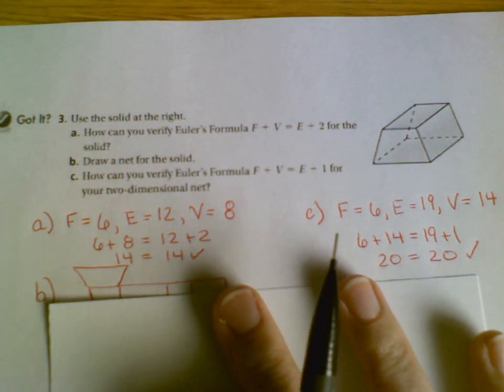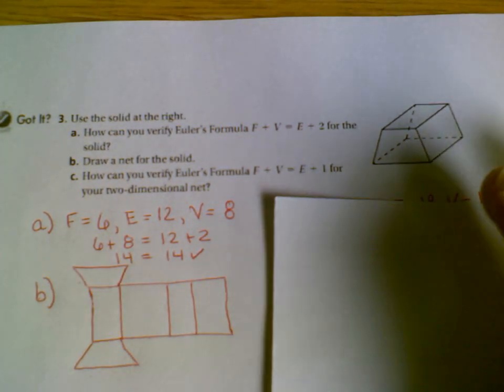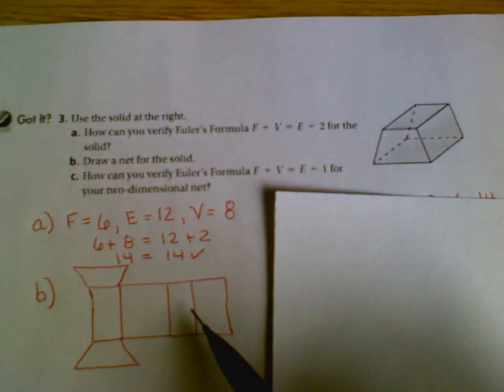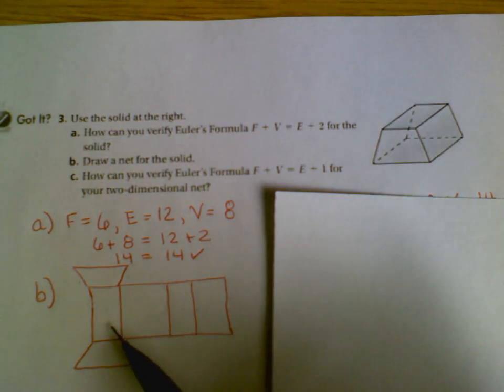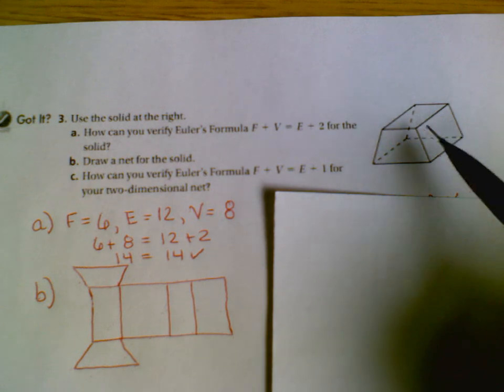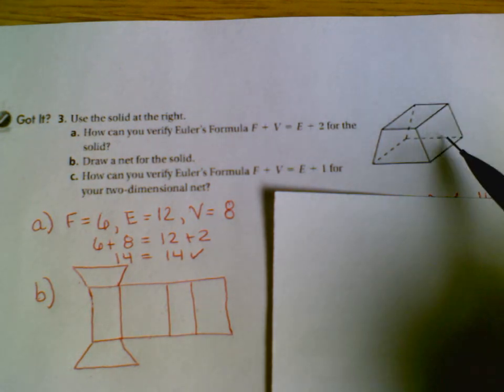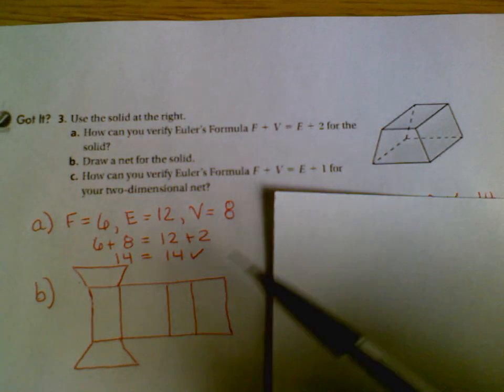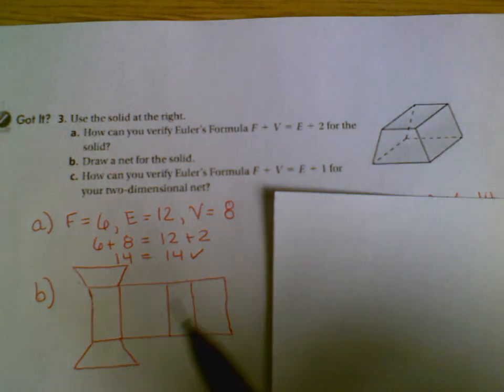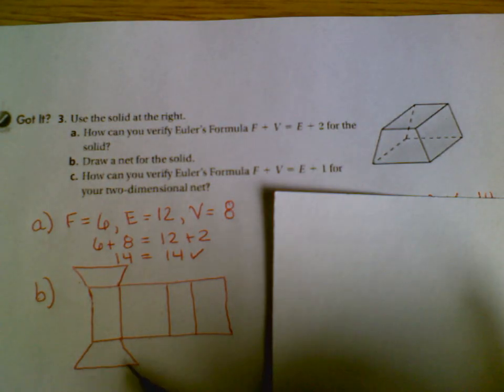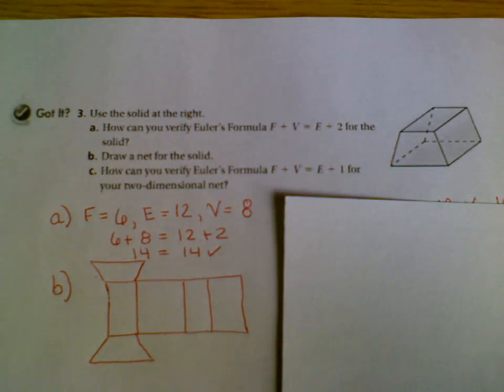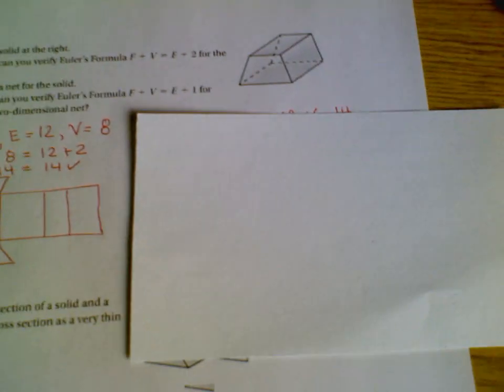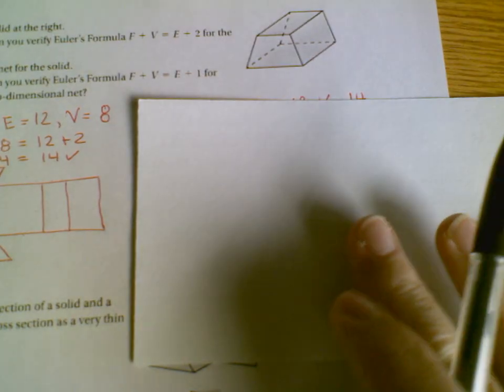Then on letter B, it wanted me to draw a net. So you would have 4 rectangles, 2 of which were a little skinnier than the others, because this one right here is skinnier, but the other 2 are a little bit bigger. And then my bases, the top and bottom, are your trapezoids, so I just drew in a trapezoid on that first one. Then it wants me to verify Euler's formula for your two-dimensional net.